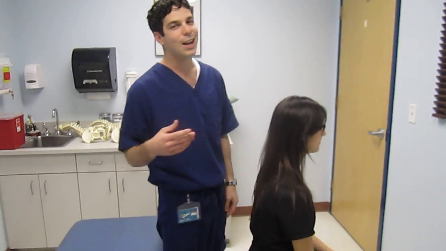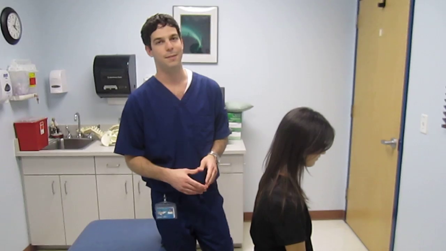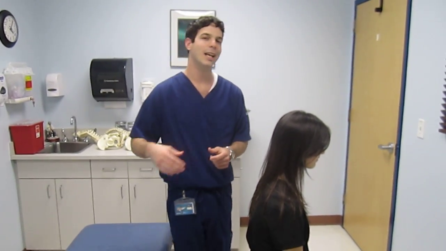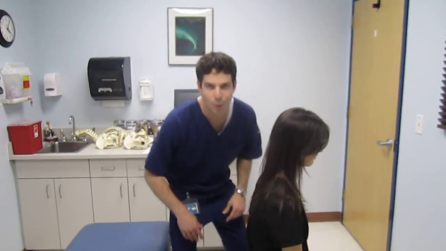Okay. This test is not too reliable. You have a bunch of soft tissue that can affect this. You have the QL muscle, you have the iliolumbar, the sacrotuberous, as well as the external rotators of the hip. But I'll just show it for completeness sake.